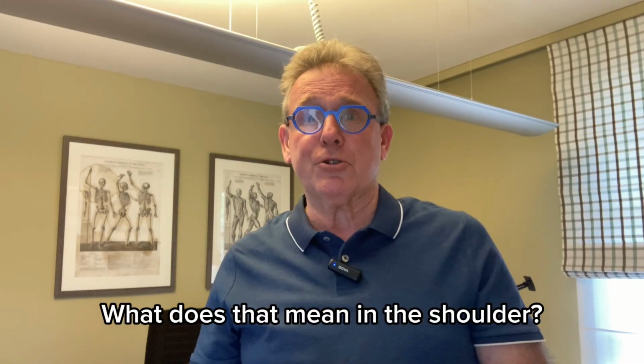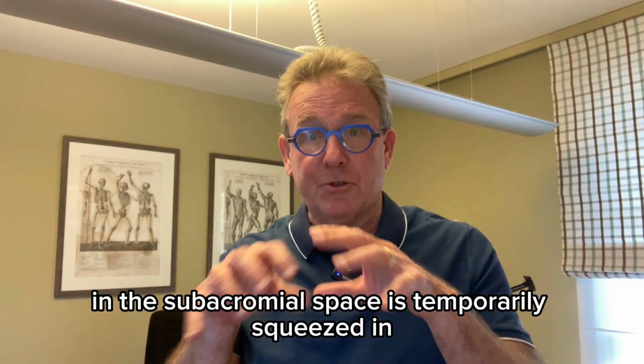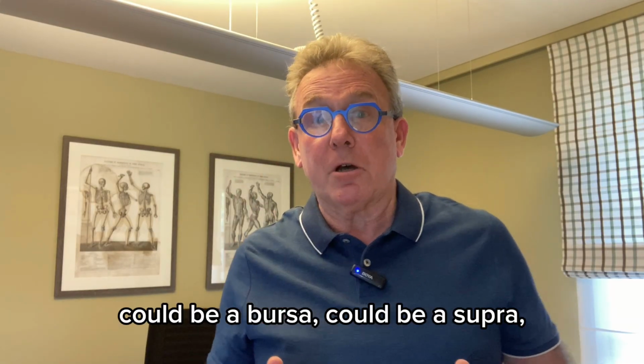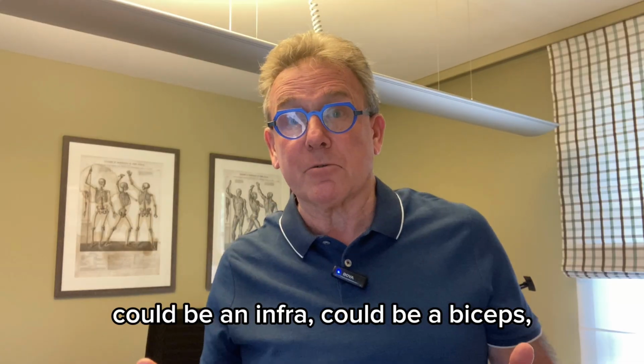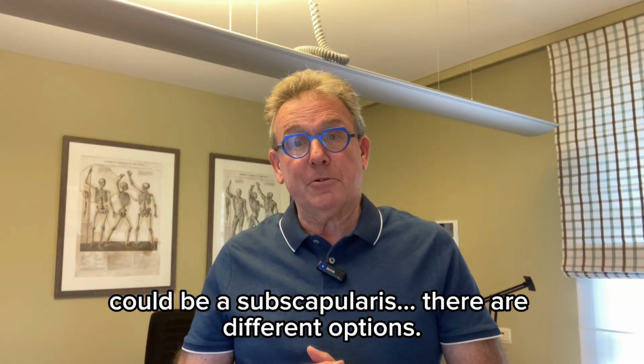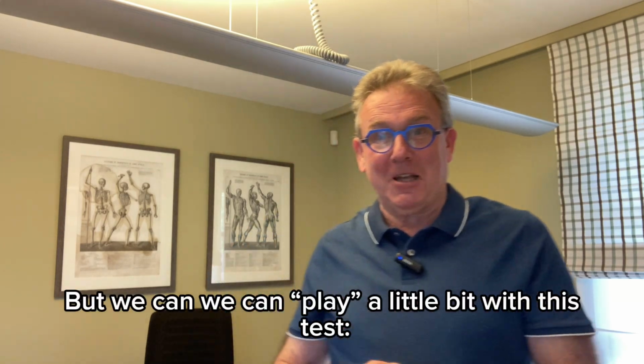What does that mean in the shoulder? That means that something in the subacromial space is temporarily squeezed in and symptomatic. Could be a bursa, could be a supra, could be an infra, could be a biceps, could be a subscapularis. There are different options. But we can play a little bit with this test.